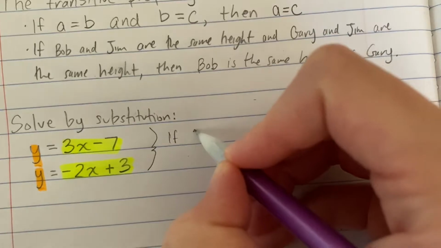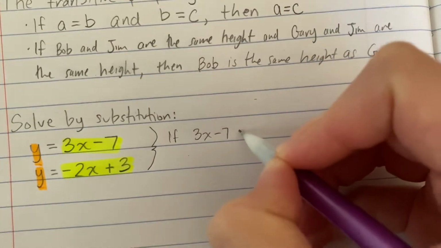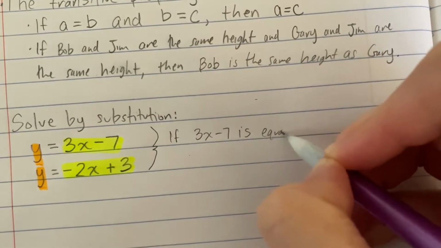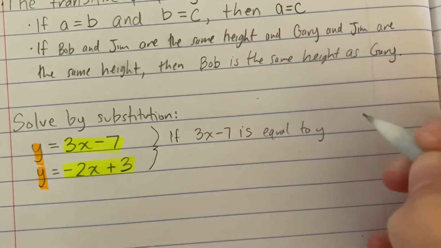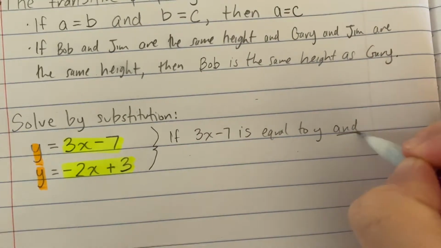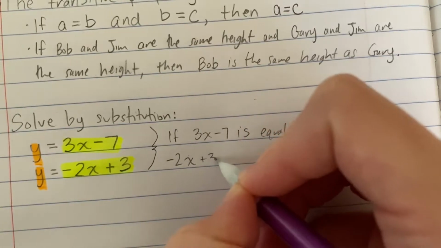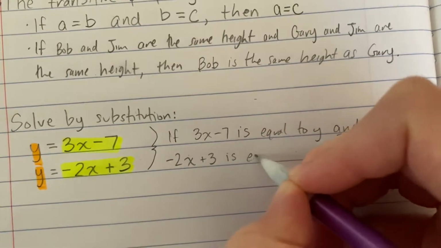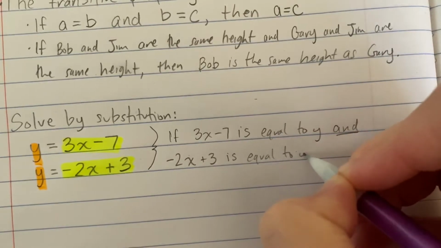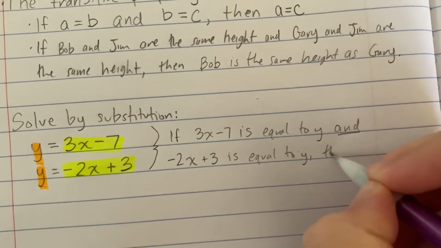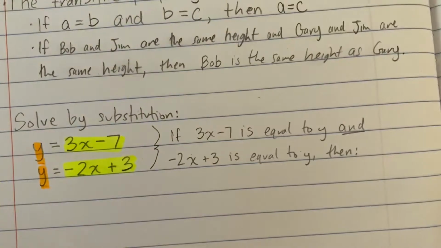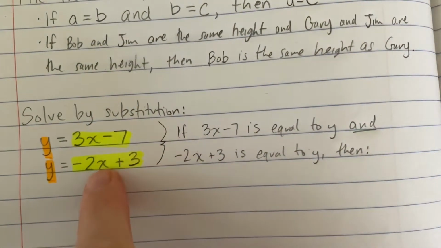And so here's kind of, we can write it using the transitive property, right? If 3x minus 7 is equal to y, and negative 2x plus 3 is also equal to y, then what can we conclude? What can we conclude if both of these things are equal to y?